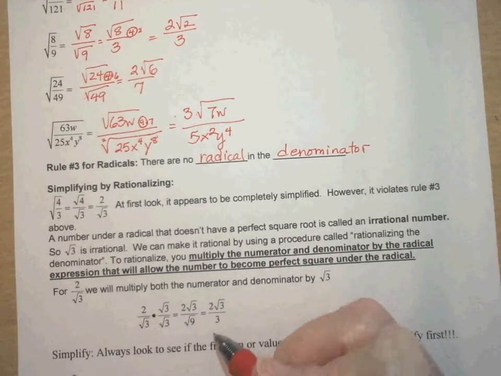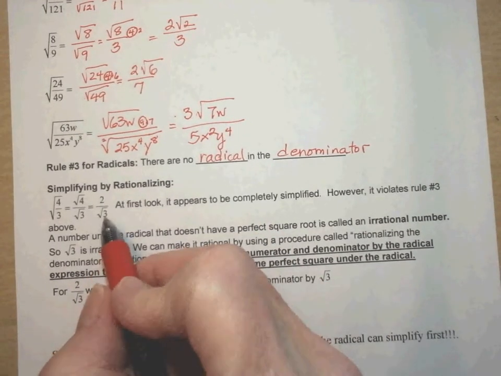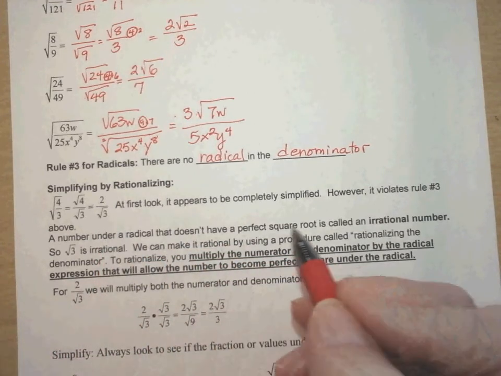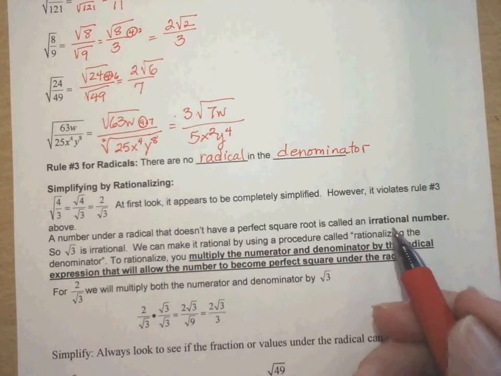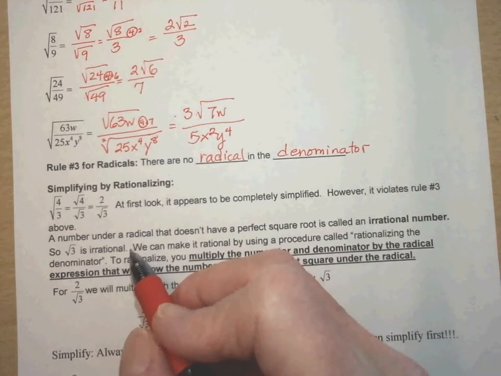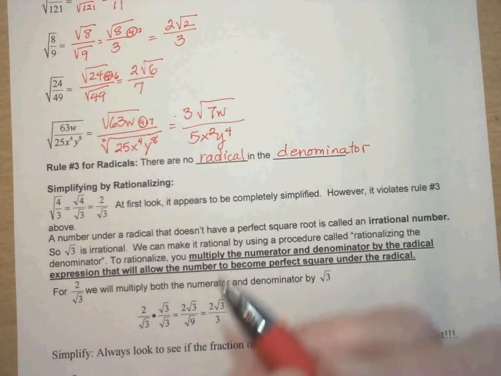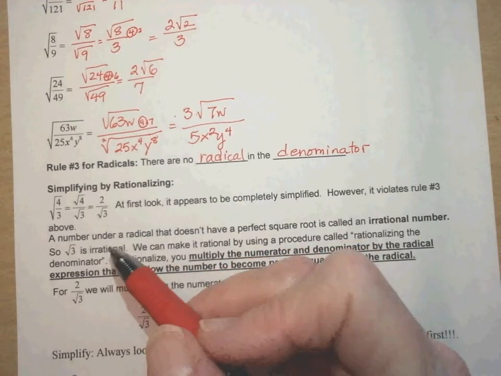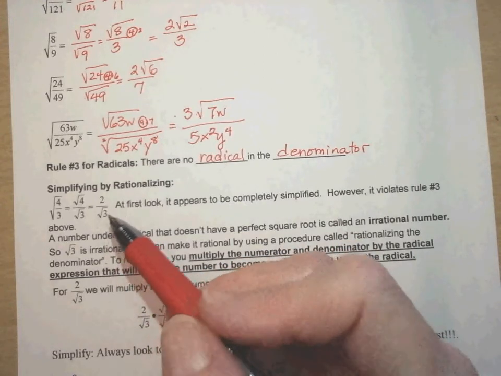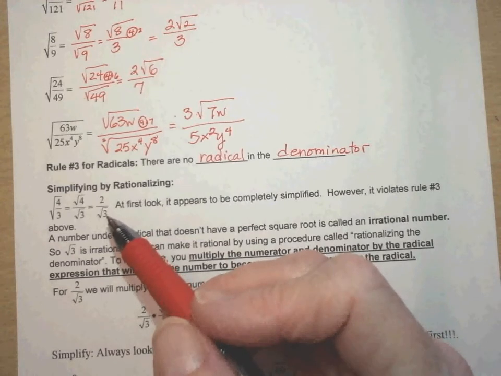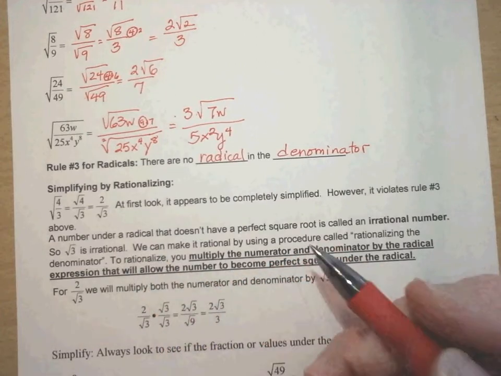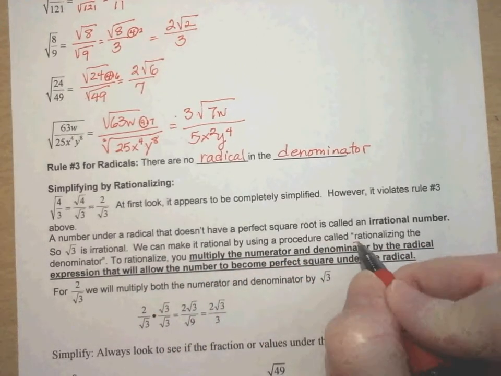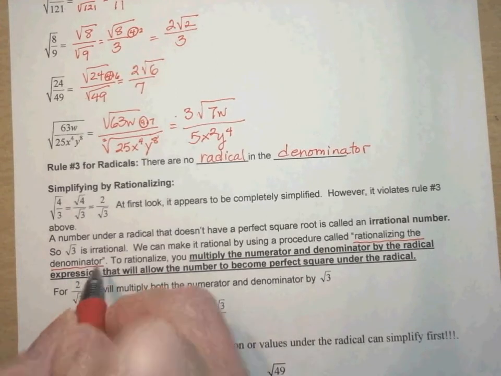What happens is this number, this square root of 3 that's under the radical here, is what we call an irrational number. It's a number that if we punch it in our calculator, our calculator continues calculating forever and ever and ever, it would never stop, nor would it ever have a repeating pattern in it. So that's what we call irrational. Well, that makes it not just really good. It's just not a proper place and a proper way for things in math. And so what we do is a procedure that we call rationalizing the denominator.